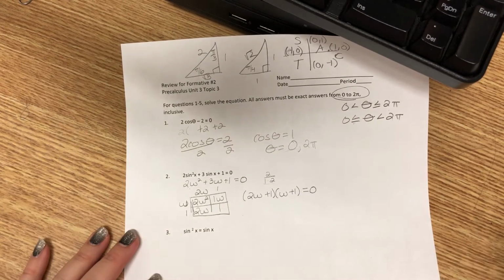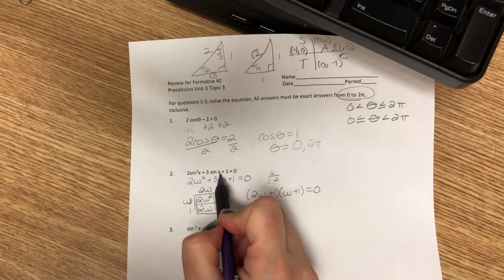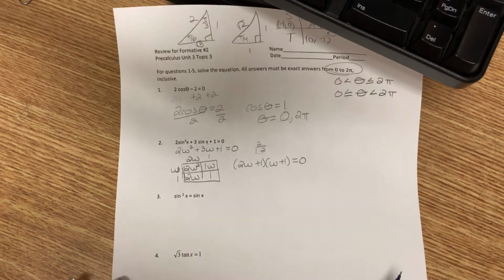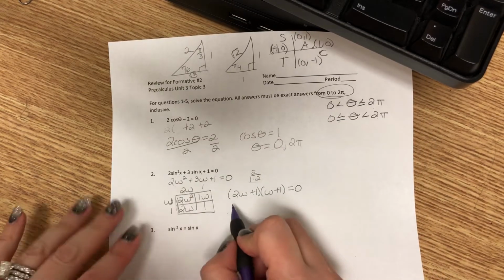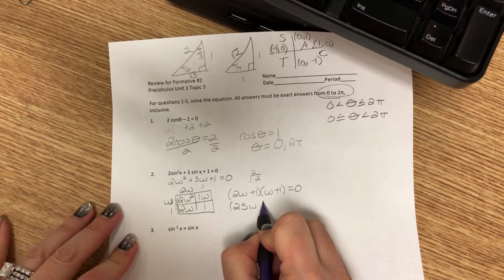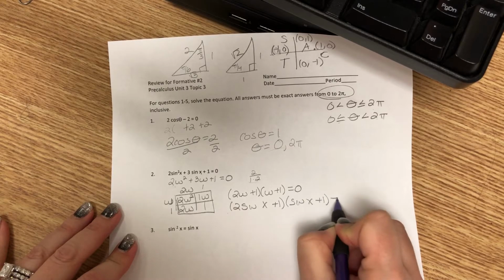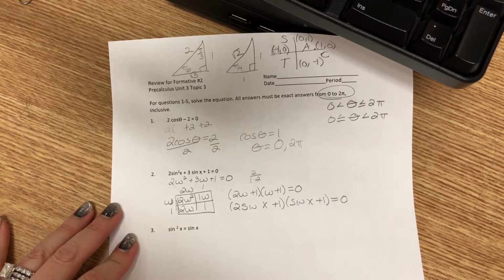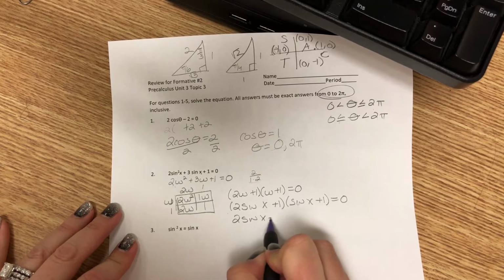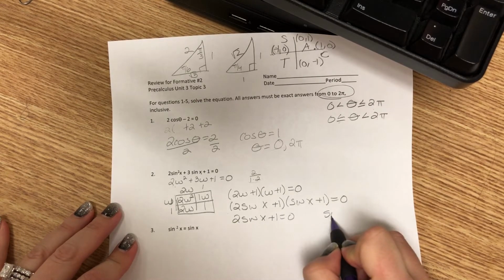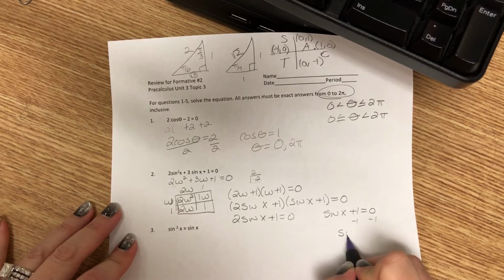Now I picked w for Weiss. You can pick your initial, you can pick whatever you want. I just really don't recommend x since there's already an x in the equation. So we didn't really have w, we had sine. So this is 2 sine of x plus 1 and sine of x plus 1 equal to 0 that we have to solve. So I'm going to set each factor equal to 0. I'll do this one first, it's easier.